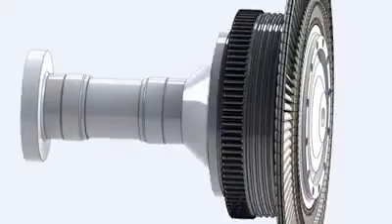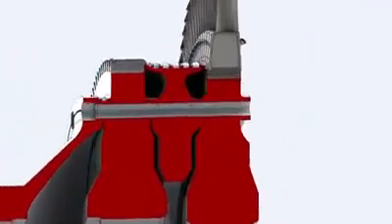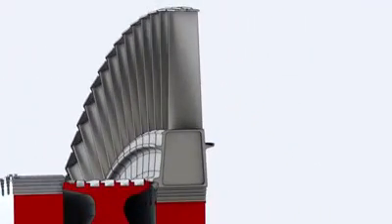Buckets are internally cooled by the rotor internal cooling air, which passes through slots on the aft face of the first wheel spacer. This air is fed into a plenum cast on the bucket shank. From this plenum, air flows into span-wise holes machined on the bucket and exits at the bucket tip.